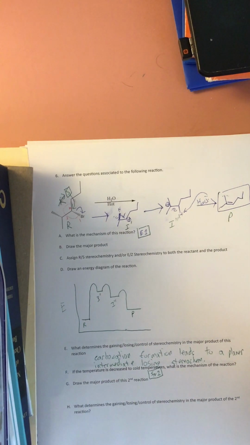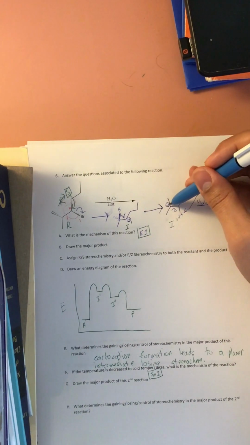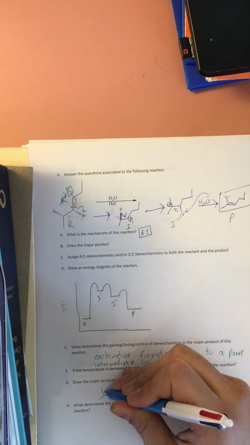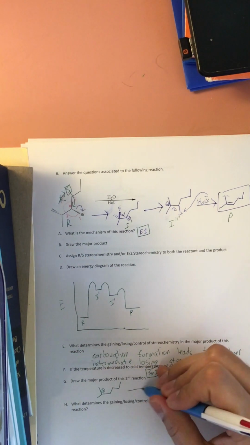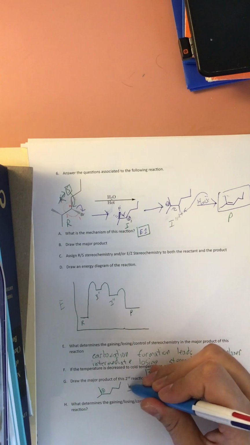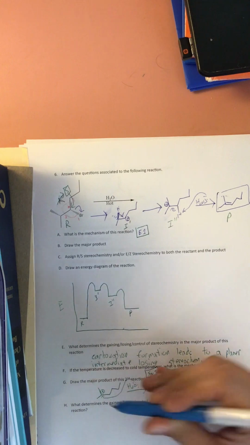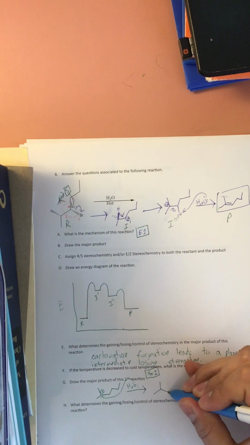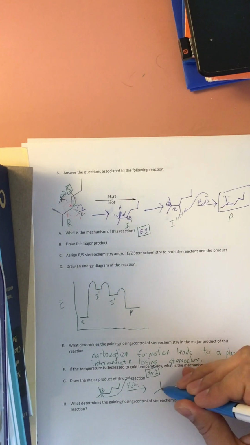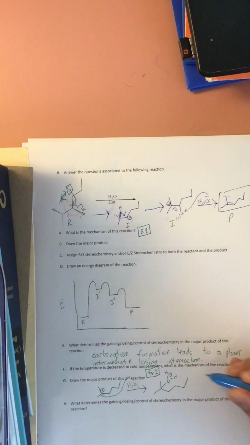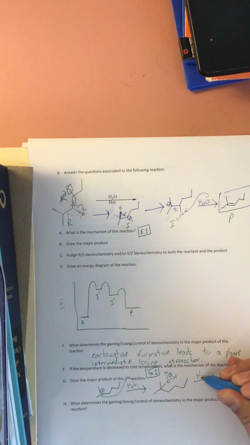All right, draw the major product of this reaction. Again, you're going to have the same carbocation from the rearrangement, but then you're going to have, this is water. This right here, and then you're going to have the deprotonated.